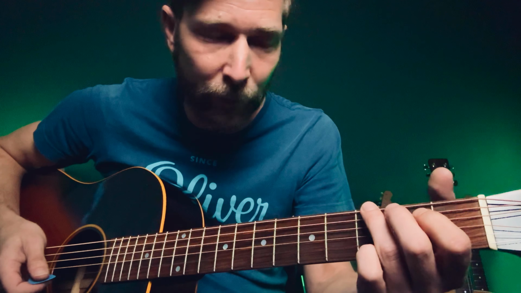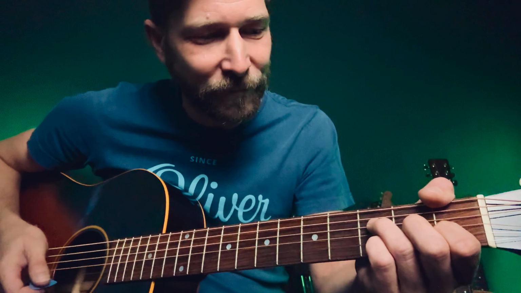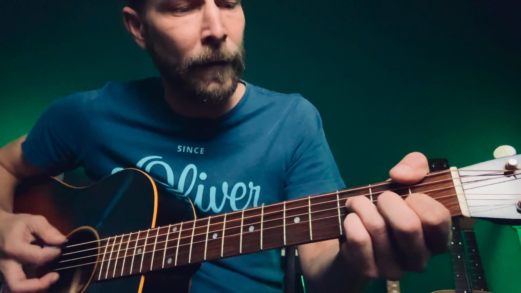This was just an example. I'd invite you to explore this a little bit for yourself. But for example, this F chord I showed you, making a hammer-on with your middle finger on the G string 2nd fret and releasing it again.